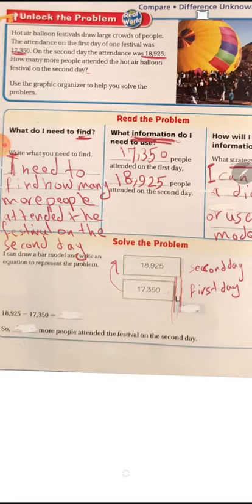This is the increase here. So I have to find the difference between the number of people in those 2 days. The difference means subtraction, of course.